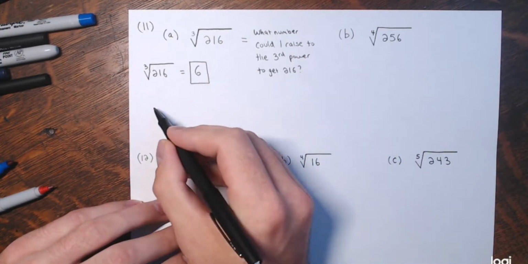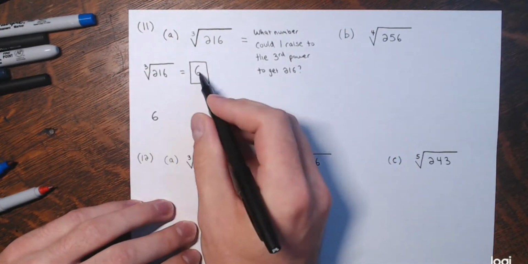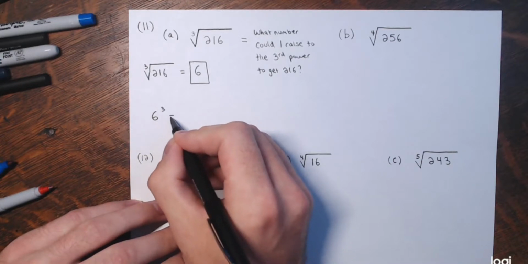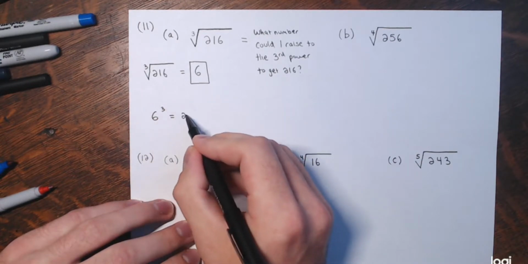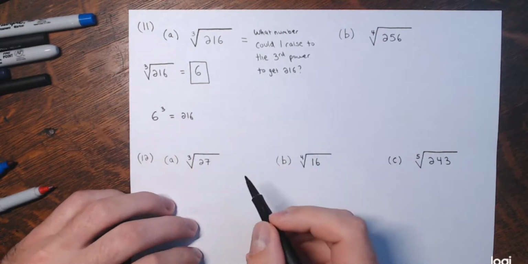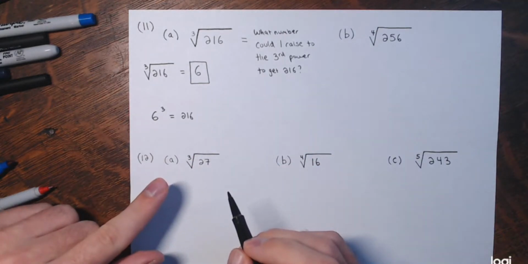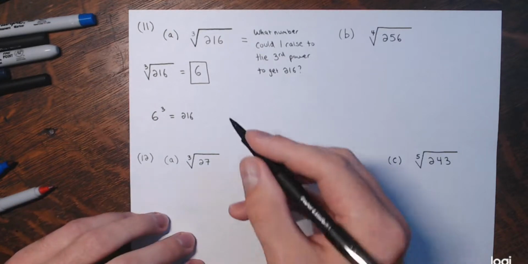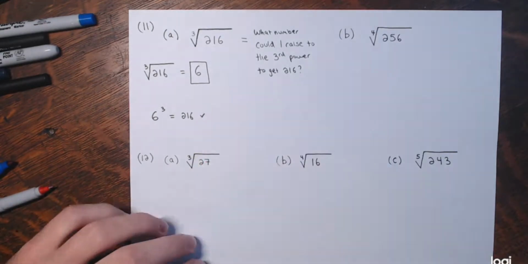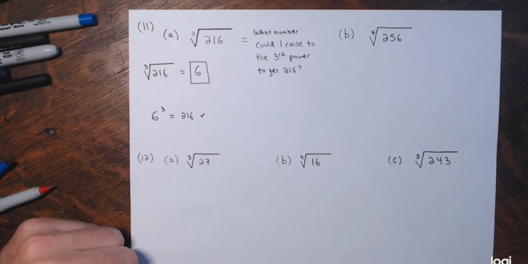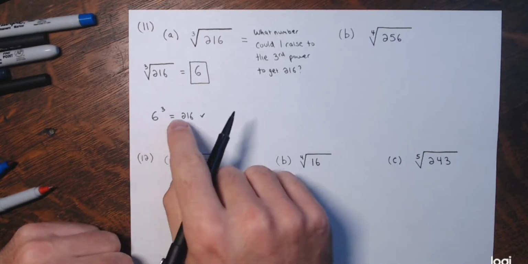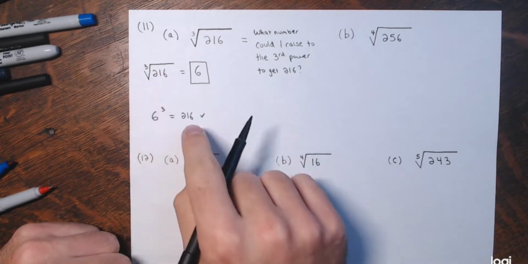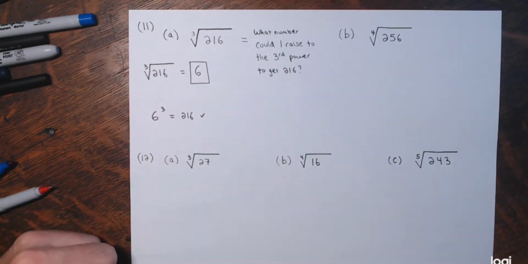There's the result. And again, check it out. Take 6 to the third power, 6 to the index, and see, is that equal to the radicand? Well, 6 times 6 is 36, and then 36 times 6 would indeed be 216, so yes. And you can check it yourself. That's how you're checking: you're taking your result, raising it to the index, and seeing if you get the radicand, the expression inside, back.